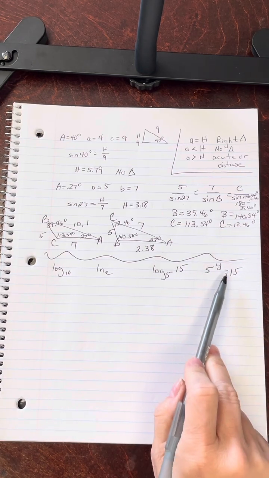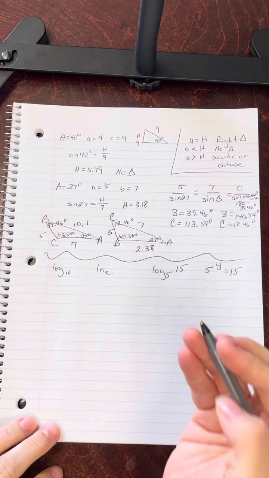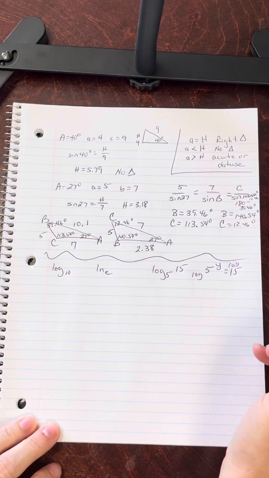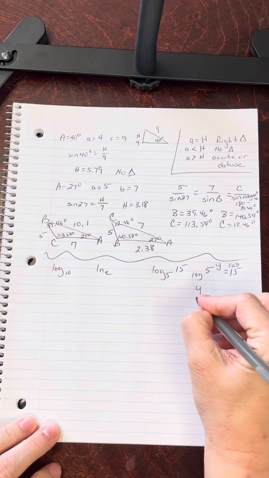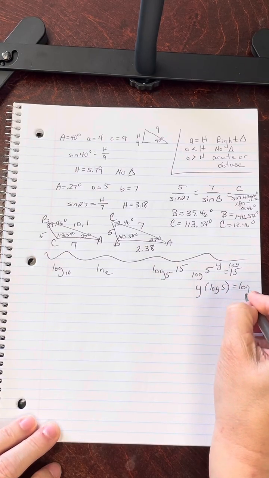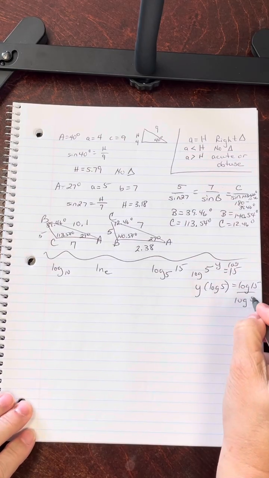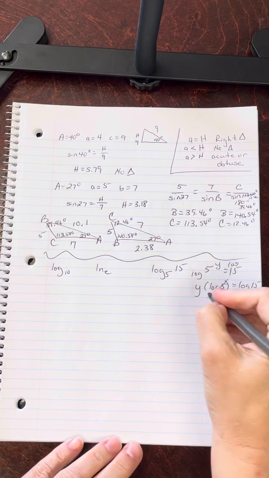Now, these are two different bases. Can I force them to have the same base? Well, not without logging them. So if I did a log on both sides to solve for y, I would be pulling it down out of the exponent and multiplying it with log 5 equaling log 15. And then to solve for y, you would divide by log 5. And then on the calculator, log 15 divided by log 5 is going to give you a decimal answer of 1.68.